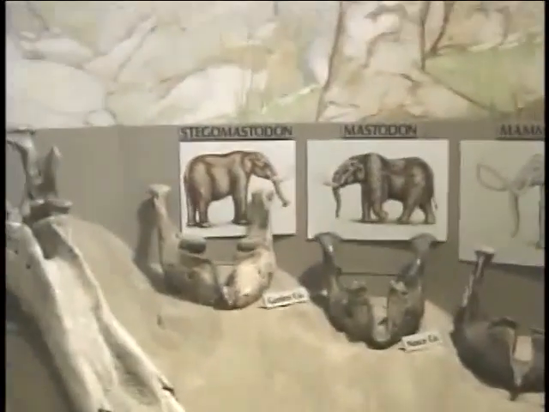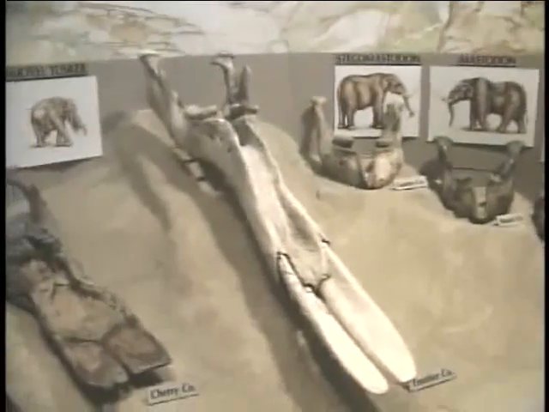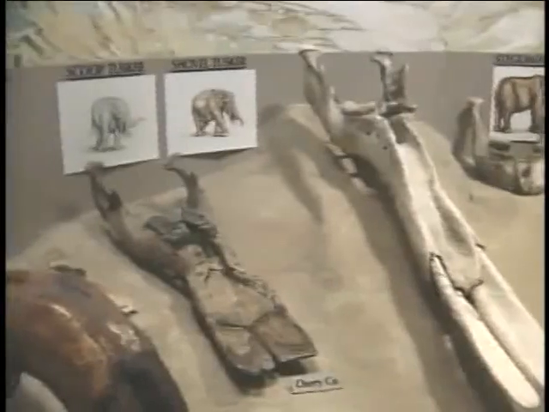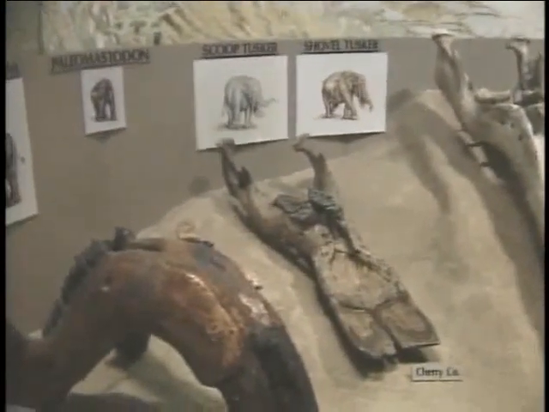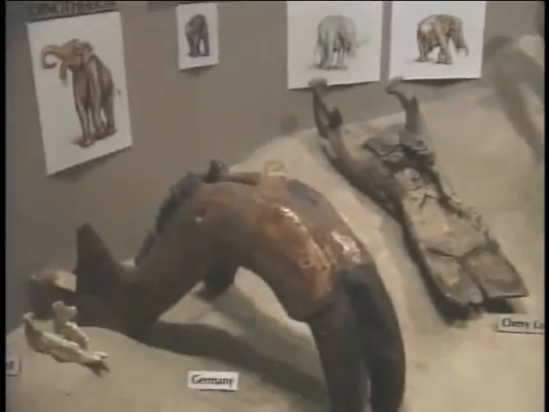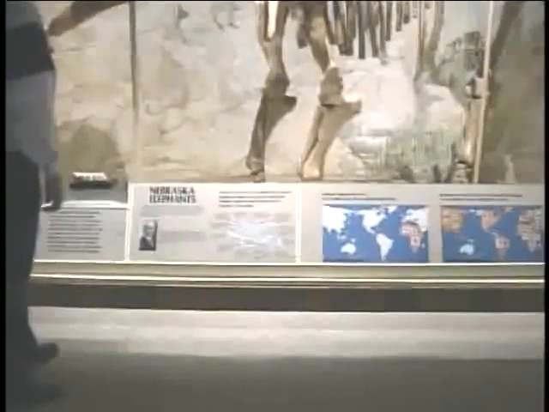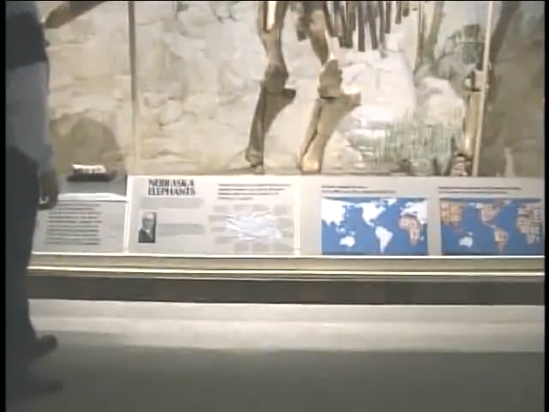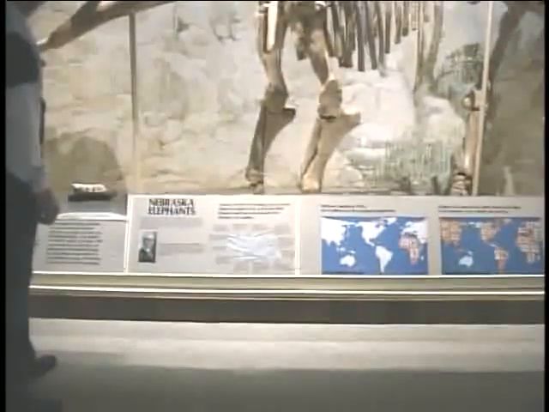Probably one of the finer examples of the shovel and the scoop tusk that you will find anywhere in existence. To show you here, Nebraska has the most complete fossil record of elephant evolution of any state in the Union. Elephant fossils have been found in 90 of Nebraska's 93 counties.